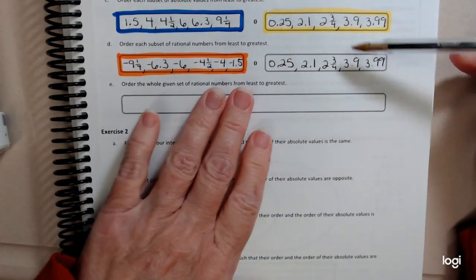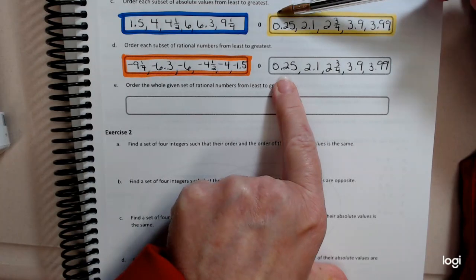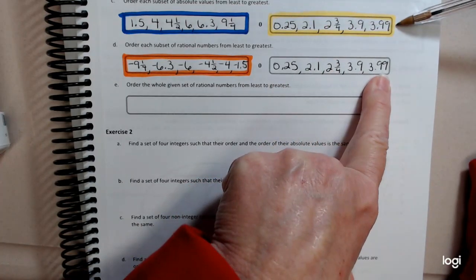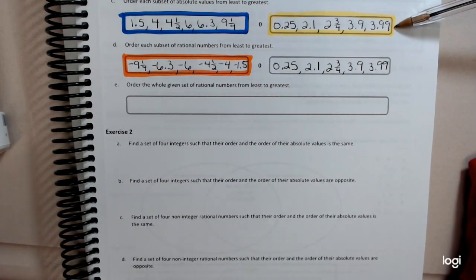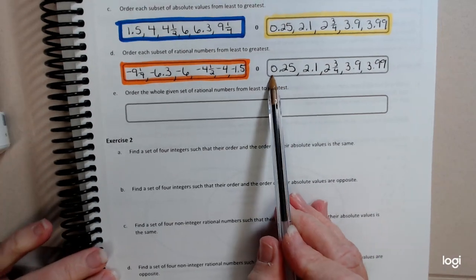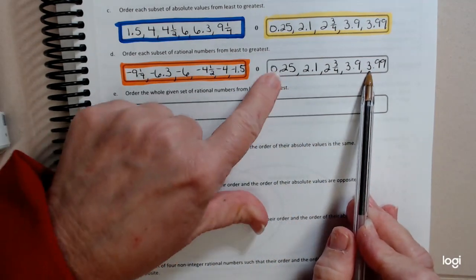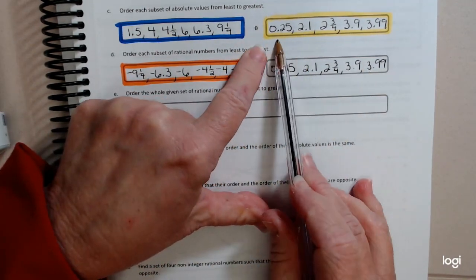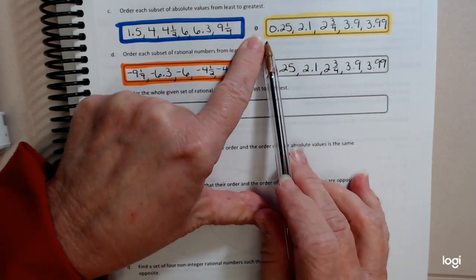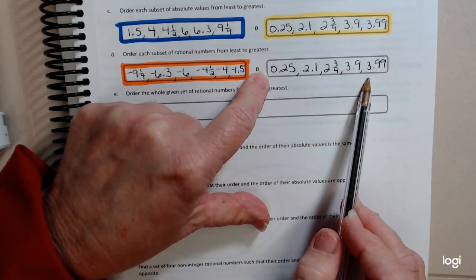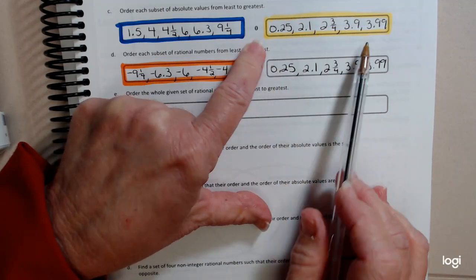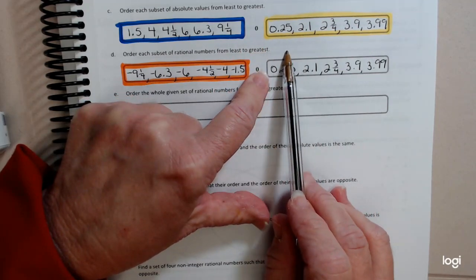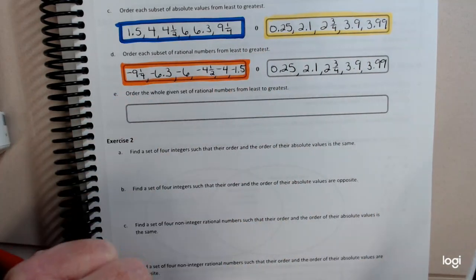Interesting. They are exactly in the same order that the absolute values are. So, just like we learned earlier, if we have rational numbers and we look at their absolute value, if we put them in order from least to greatest, positive numbers have the same order with their absolute values.